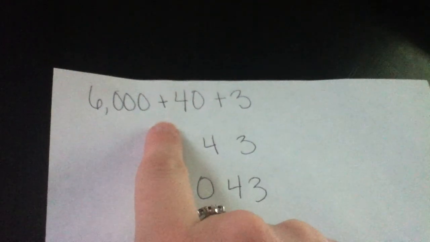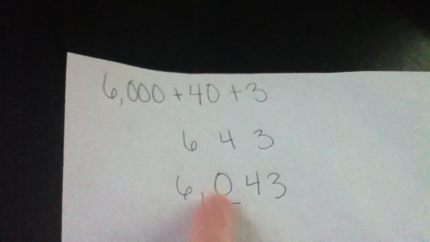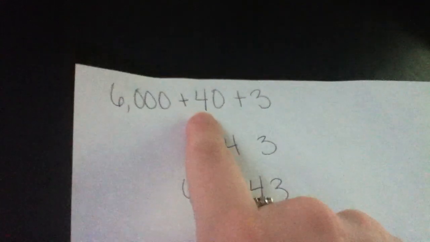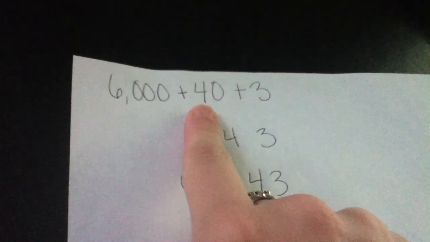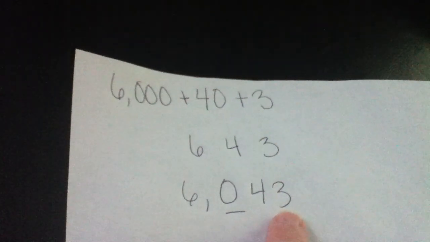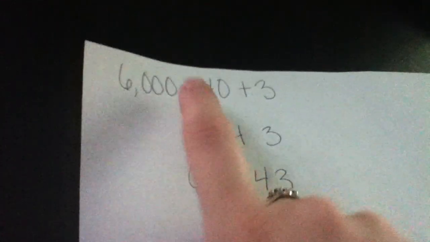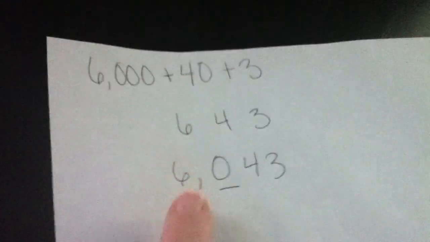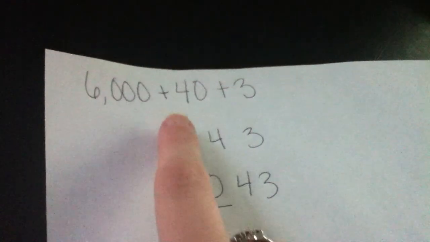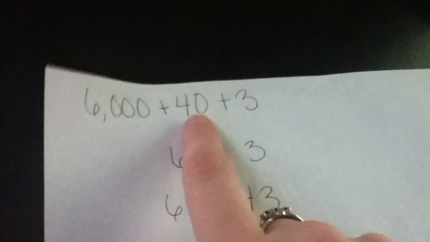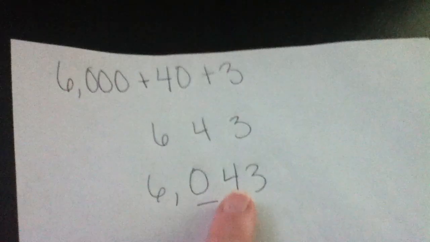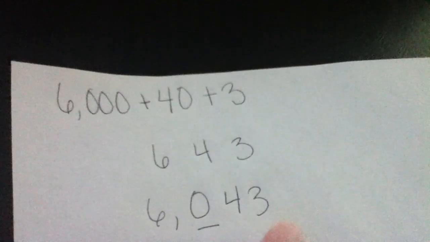How many hundreds do I have? I have 0, so I would have to put that there to hold my place. I have 4 tens, and I have 3 ones. And that's why we put it out in this value, is so that they hear that this is not just a 6, that it's worth 6,000. There are 0 hundreds. This number is not just a 4 here. This is really 4 tens to make 40, and this is 3.